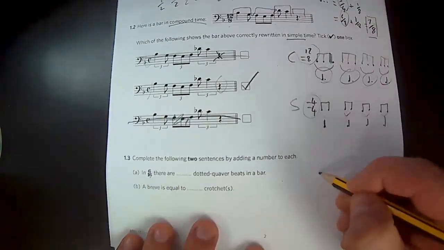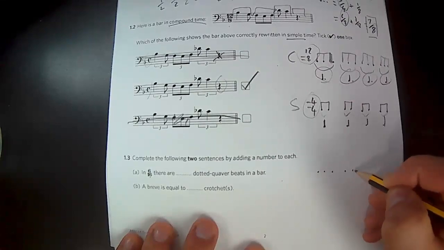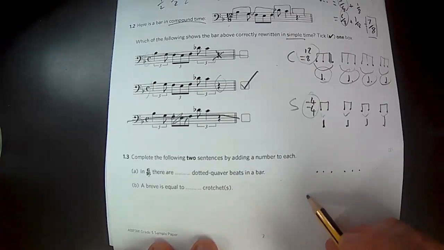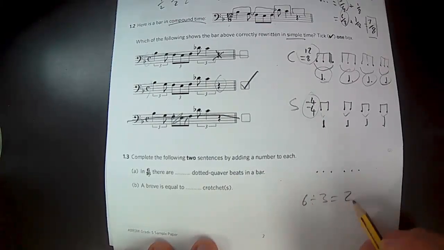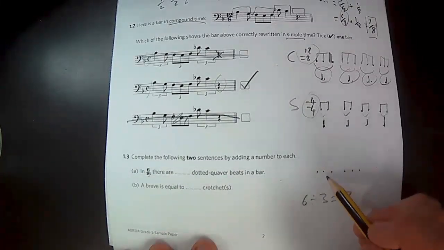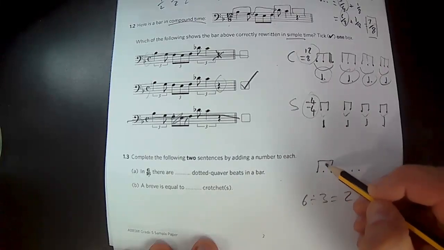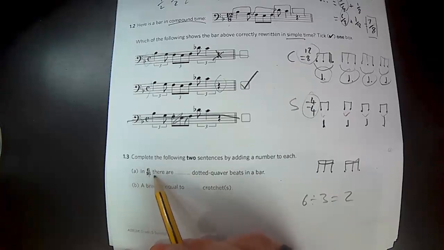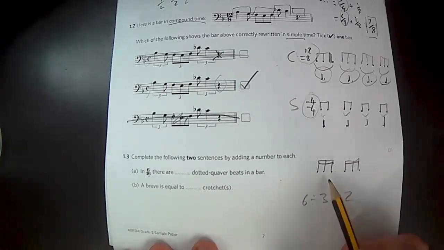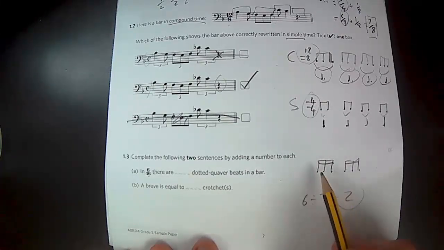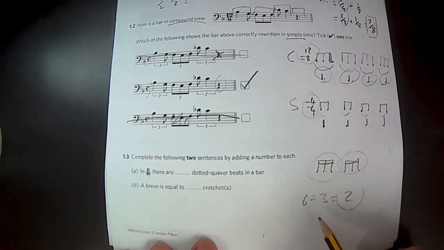So we've got 6 semiquavers: 1, 2, 3, 4, 5, 6. Okay? But 6 is divisible by 3 twice. So that means that there are going to be 2 groups of 3, because it's a compound time signature, because the top number is divisible by 3. So there we've got our 6 semiquavers grouped in 2 groups of 3. So there are 2 beats in this bar. 1 and 2 and. How do we represent 3 semiquavers as 1 singular note?